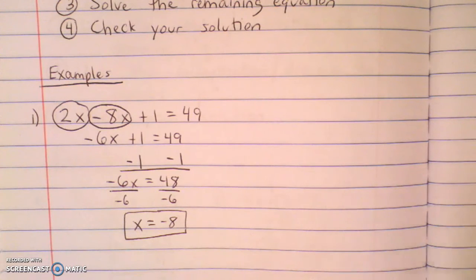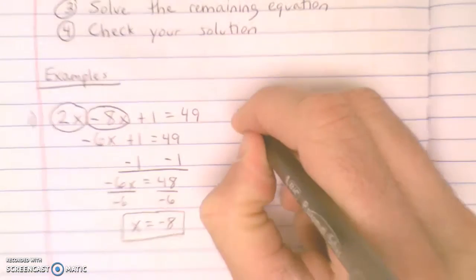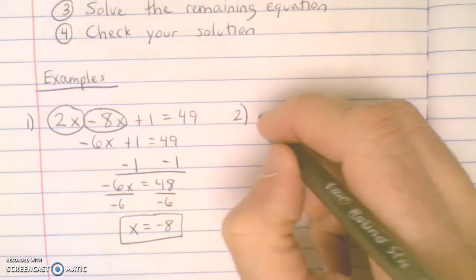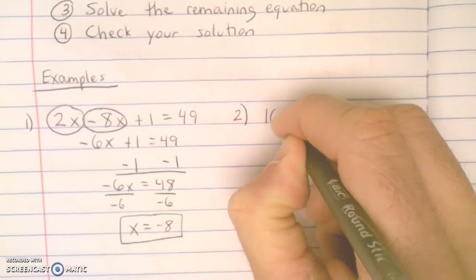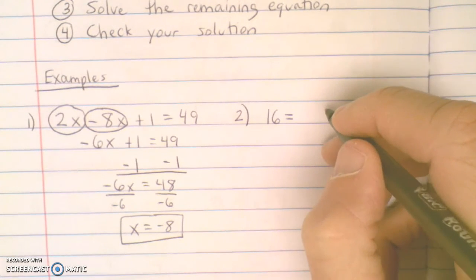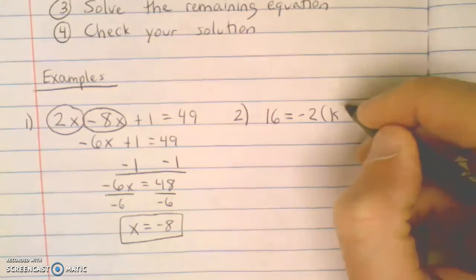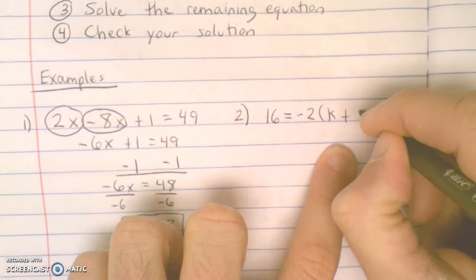Let's take a look at another example. So this problem involved simplifying by combining like terms first. That's why we spent all that time looking at combining like terms, because now it's showing up in our equations. So I gave you this equation, 16 equals -2 parentheses k plus 9.